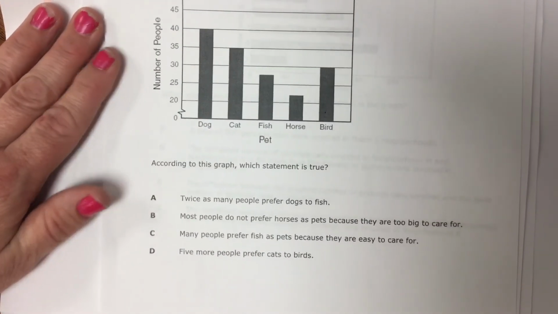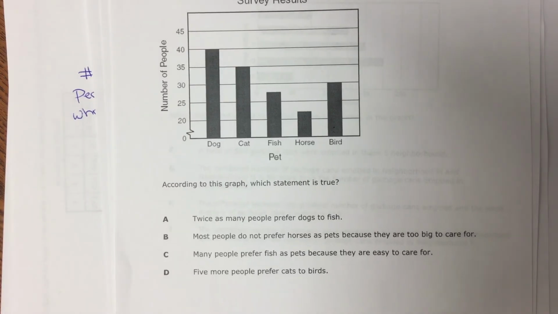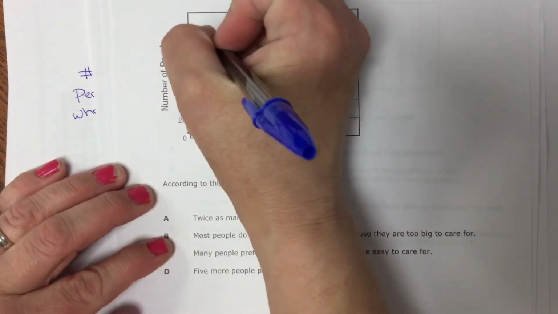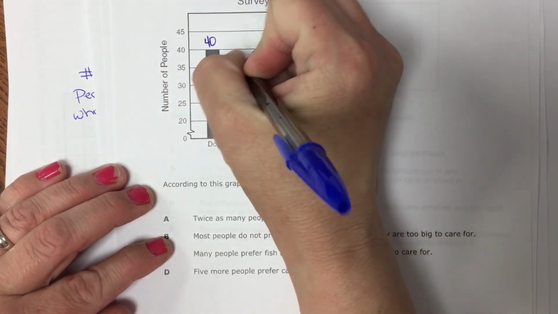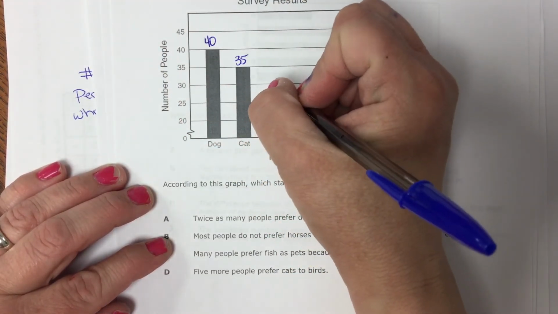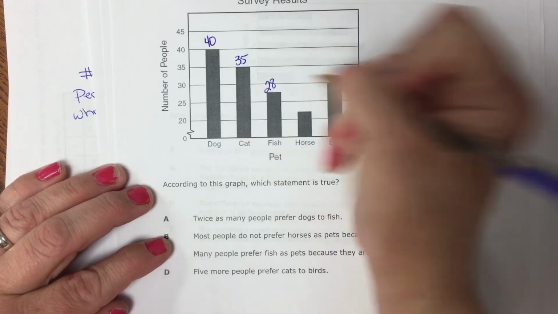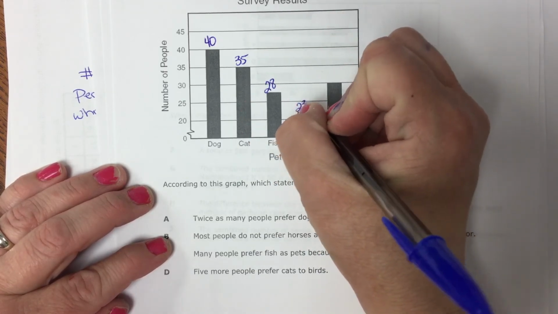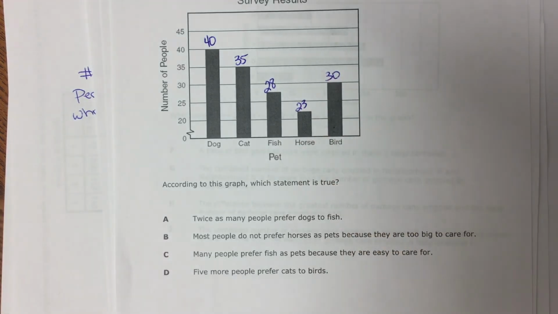Okay, so look at it. According to this graph, which statement would be true? Would it be A, twice as many people prefer dogs to fish? B, most people do not prefer horses as pets because they are too big to care for? C, many people prefer fish as pets because they're easy to care for? Or D, 5 more people prefer cats to birds? Well, you could have gone in and then labeled them 40, 35. So this would have been about 28, 23, 30. Okay. So look at it, and what would you say?